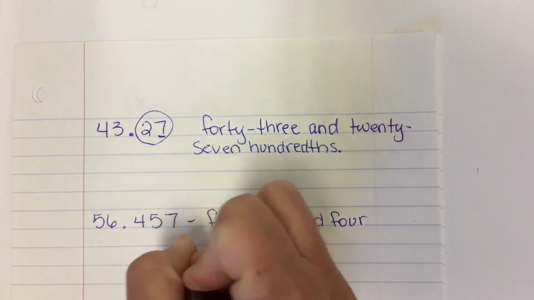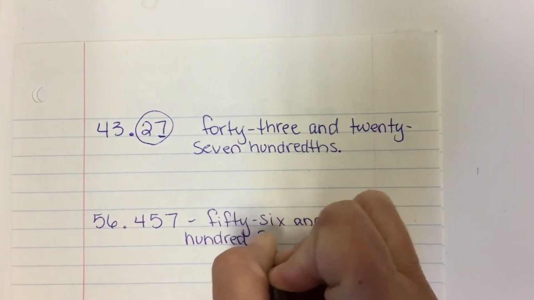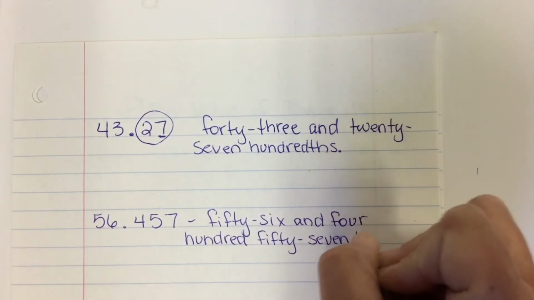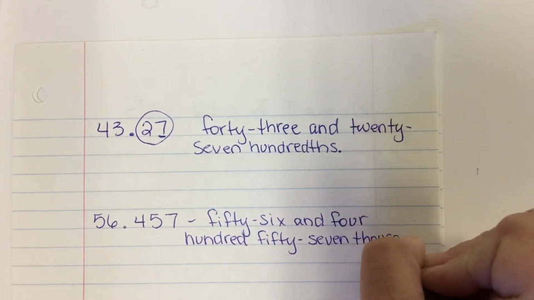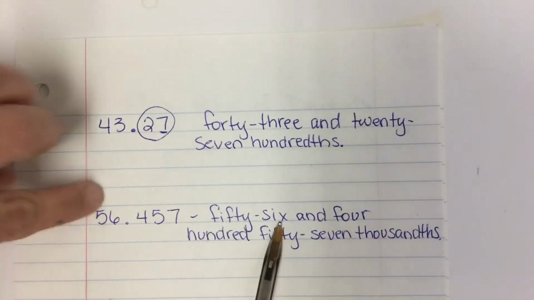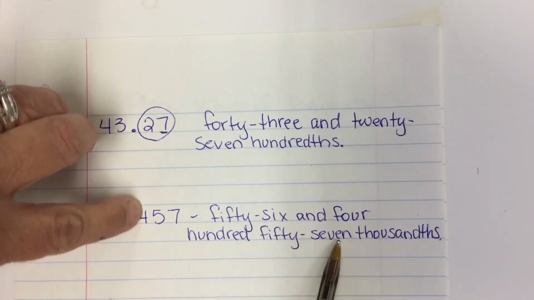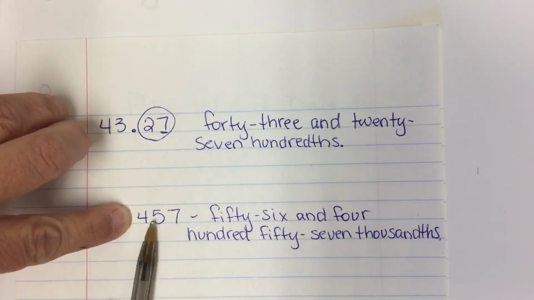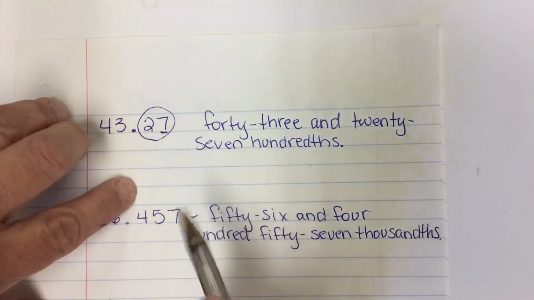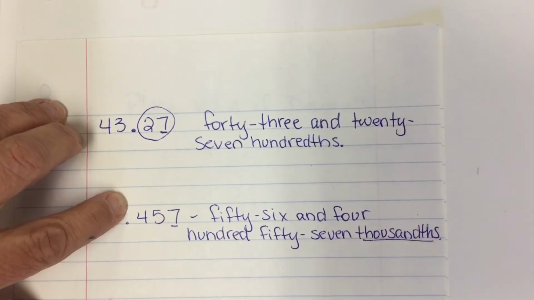You should have said 457 thousandths. Fifty-six and 457, because if you just forget the decimal and look at those three numbers, that's 457. And then that 7 ends in the third place past the decimal, so it says thousandths.